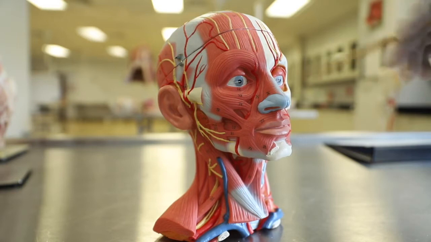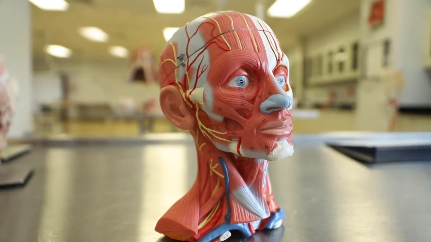Today, inshallah, we will talk about the muscles of facial expression, their innervation, and the blood supply of the face. As we know, this group of muscles is called the muscles of facial expression because they express our feelings or behavior and reflect our interaction with the environment.